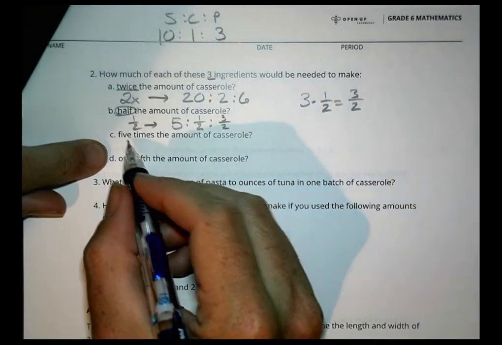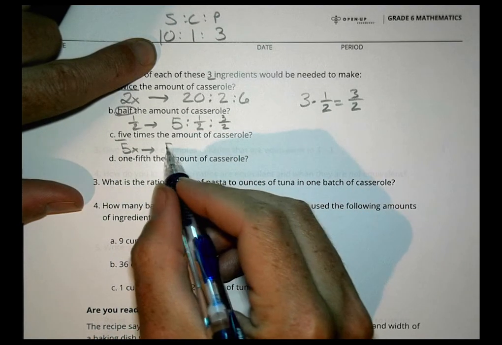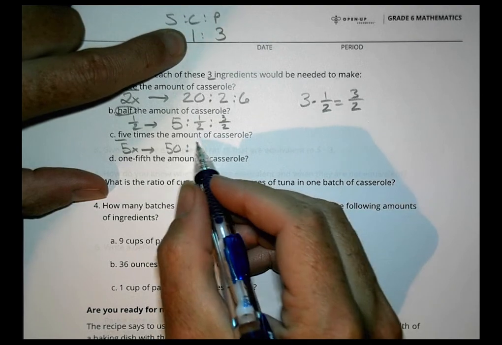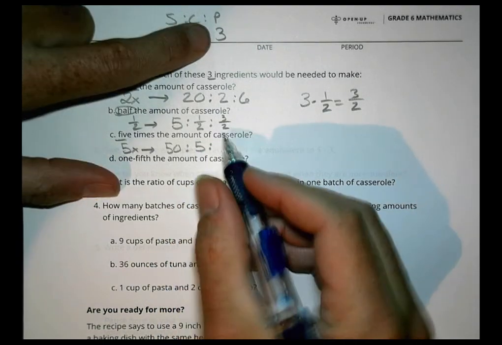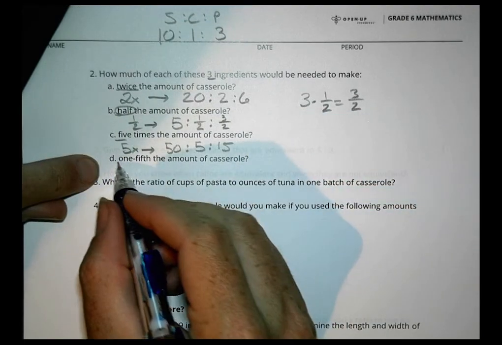All right, next one, 5 times. So we're multiplying by 5. 5 times 10 is 50. 1 times 5 is 5. And 3 times 5 is 15. Great.